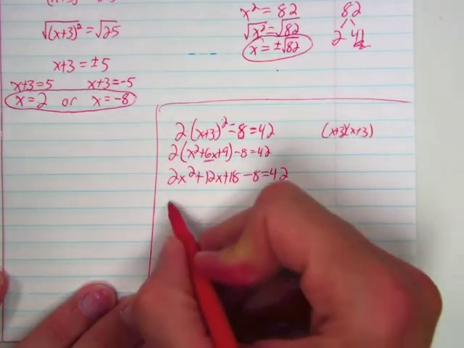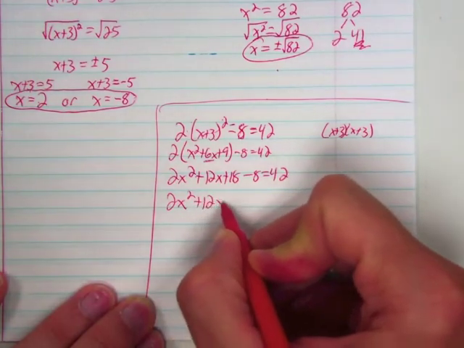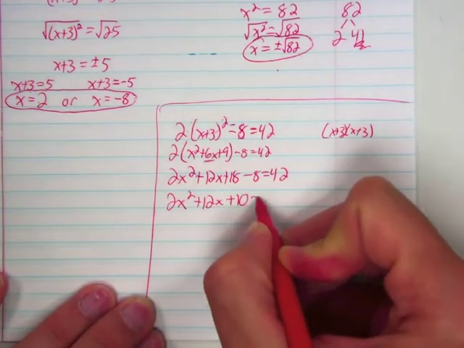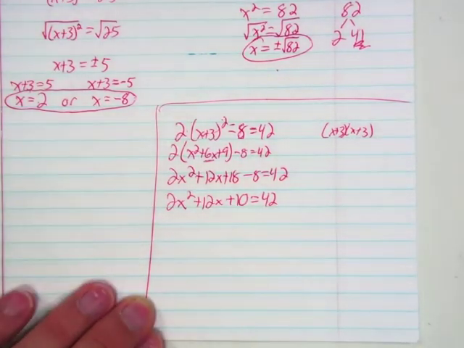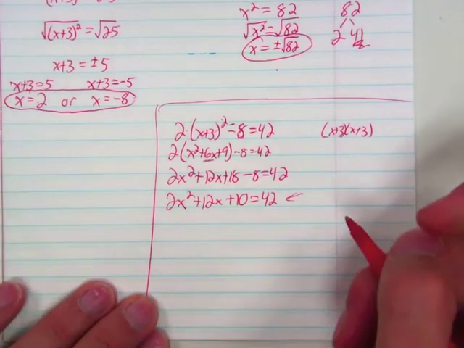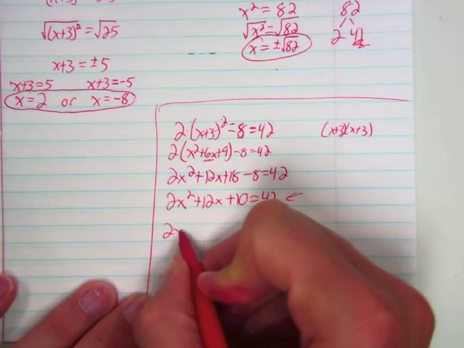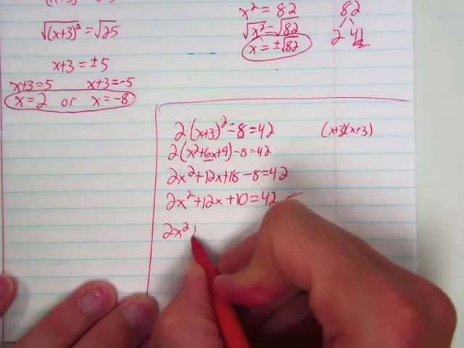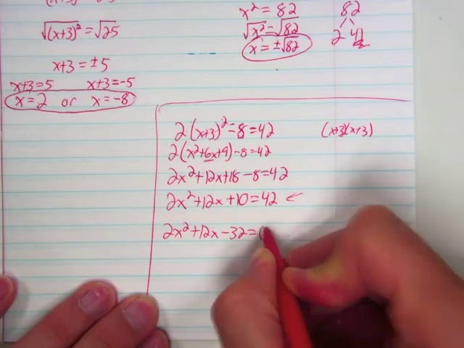And that'll give me 2x squared plus 12x plus 10 equals 42. Now I'm in the position where I need to solve either using the quadratic formula or by factoring, which means I need to move the 42. So now I have 2x squared plus 12x minus 32 equals 0.